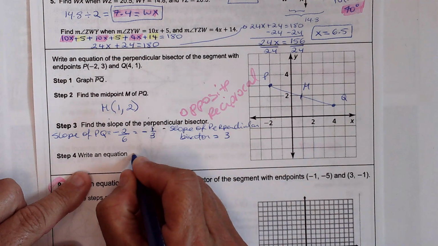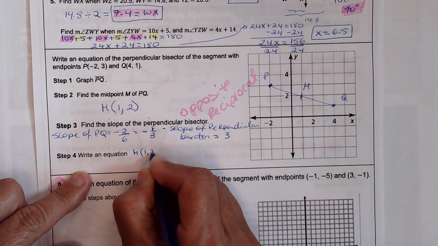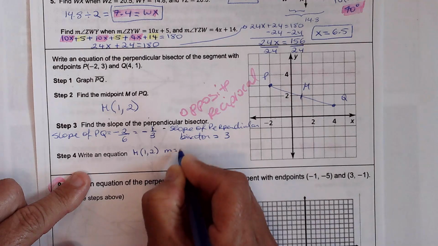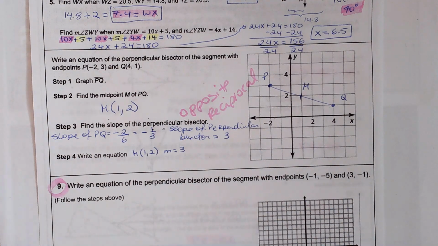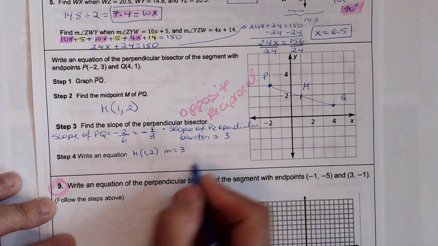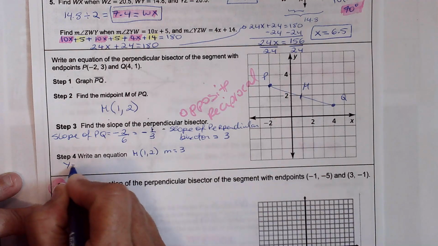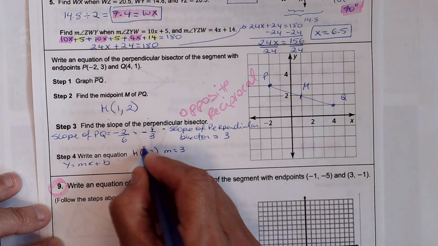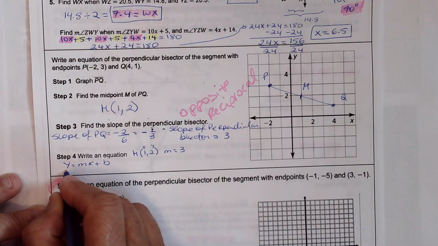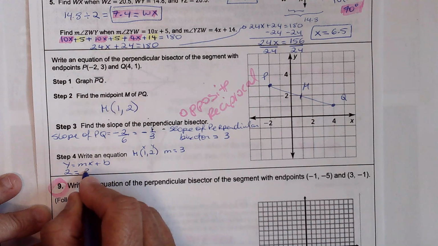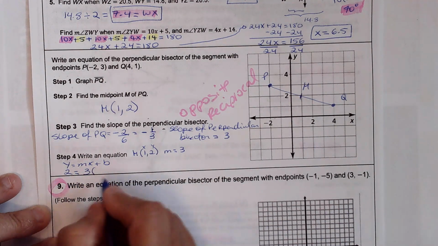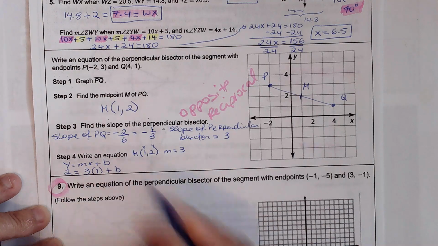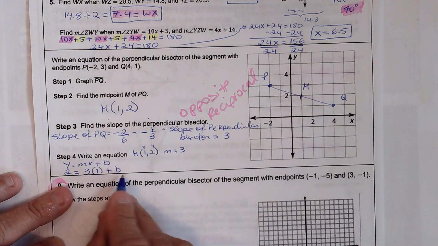Now we have to use the midpoint, which is 1, 2, and the slope of 3 to write the equation of the line. So we can use y equals mx plus b. We're going to substitute x and y. So we have 2 equals m, which is 3, times x, which is 1, plus b. And then we're going to find b.